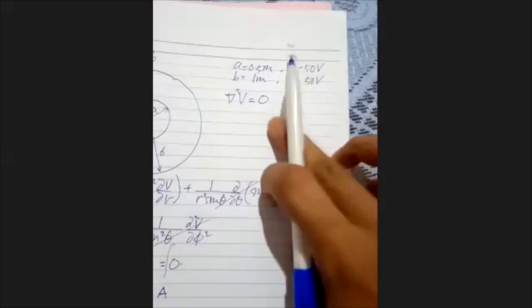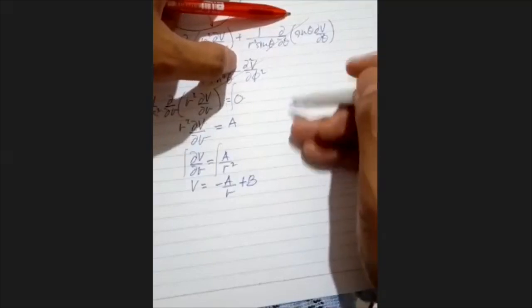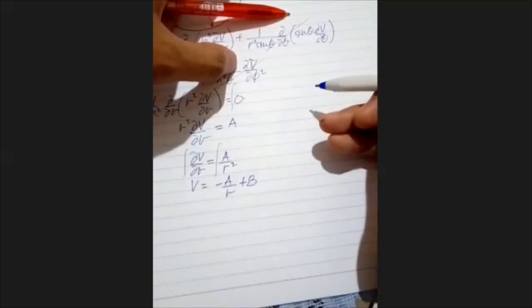To find the specific equation of V, we need to substitute all the boundary conditions given here. Let's say the first case: when r equal to a, V becomes minus 50.